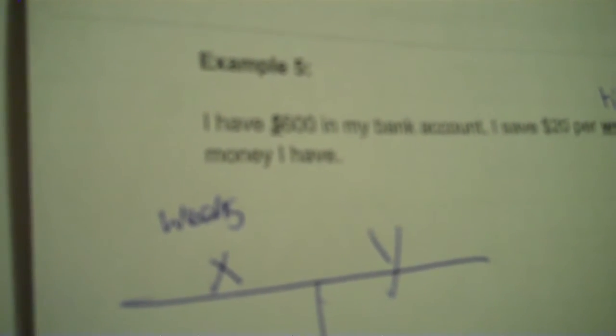And this is your time right here, okay? So the time is the weeks. So that has to be the X. Put that word above the X, and then the other word that I have in bold underlined goes here. Okay, now with the weeks, go 0, 1, 2. Okay. So we started with $600.